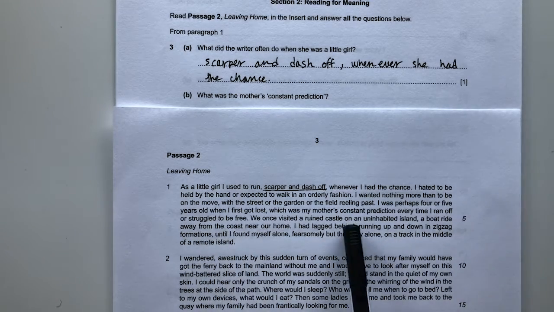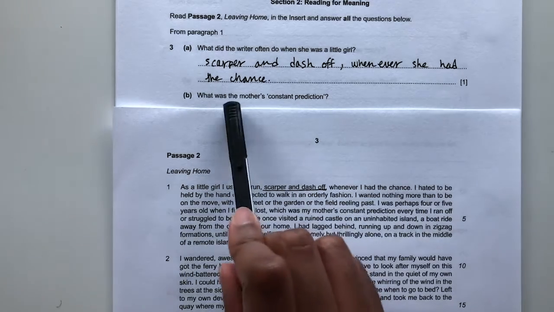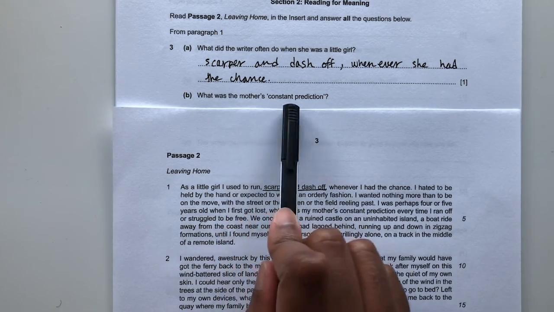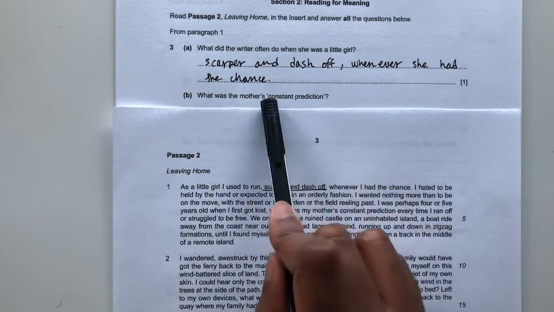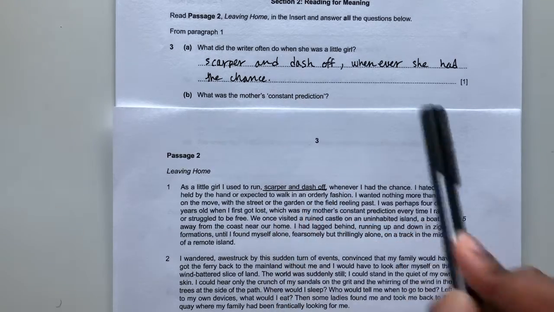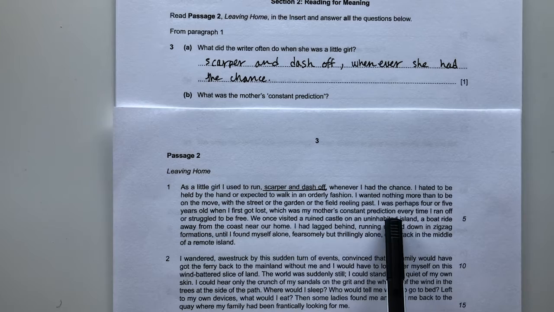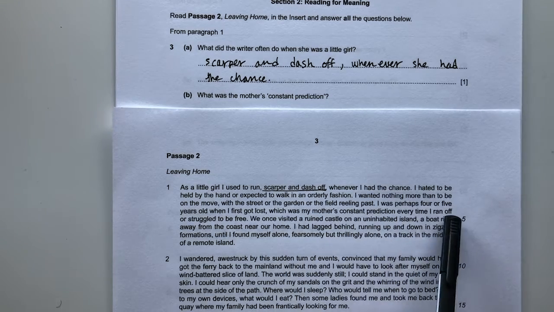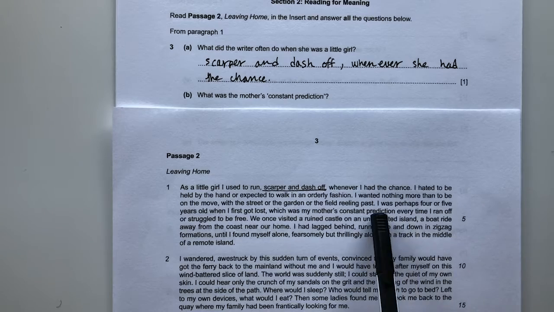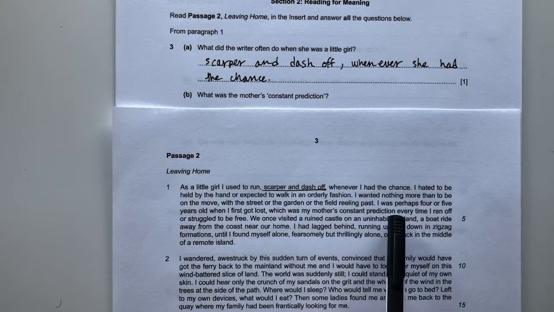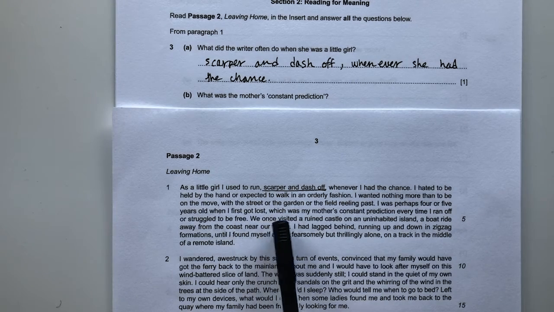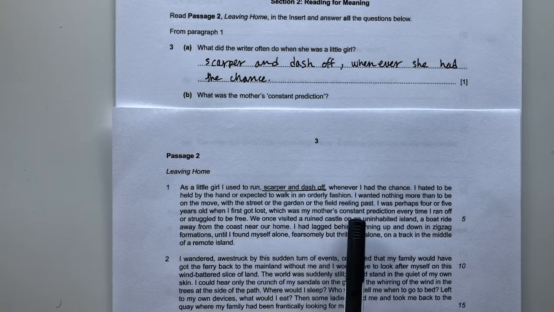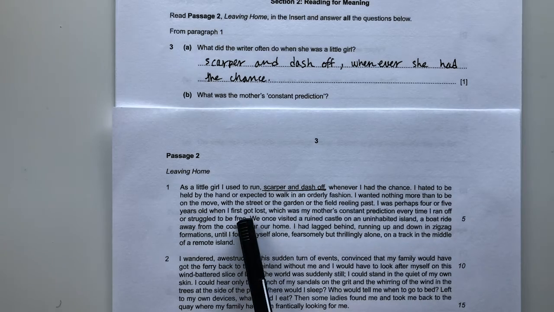Okay, so here already we see that the question is asking us, what was the mother's constant prediction, in quotation marks? So it means that this is quoted directly from the text. Here we see constant prediction, so we know that our answer is somewhere in this sentence. I was perhaps 4 or 5 years old when I first got lost, which was my mother's constant prediction. So her mother's constant prediction was that the writer would get lost.